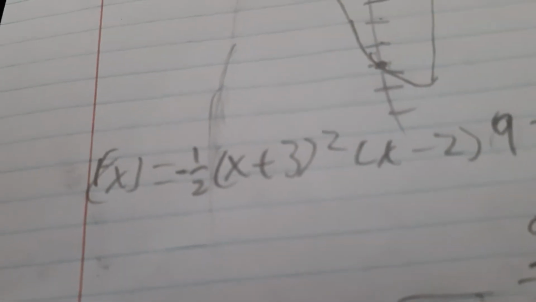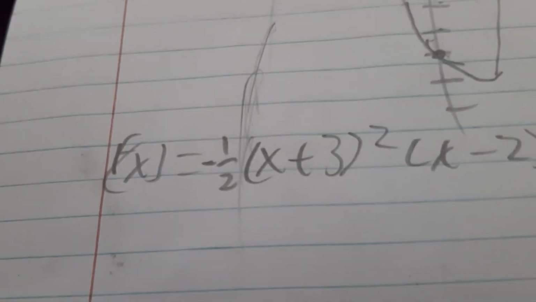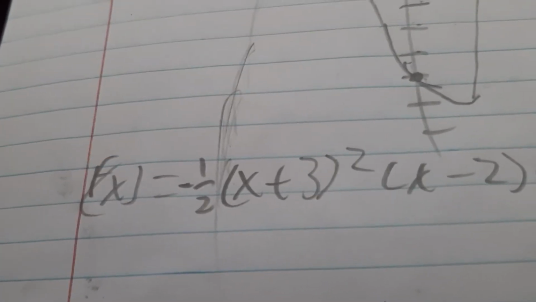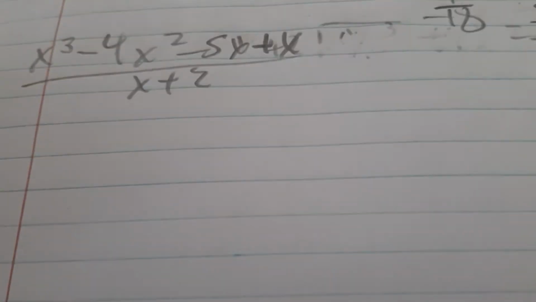And there we go. That is the final equation. F of x equals negative 1/2 x plus 3 squared x minus 2. Ta-da! Now we're going to move on to lesson 6, which is dividing polynomials. And for this one, I'm going to use synthetic division.